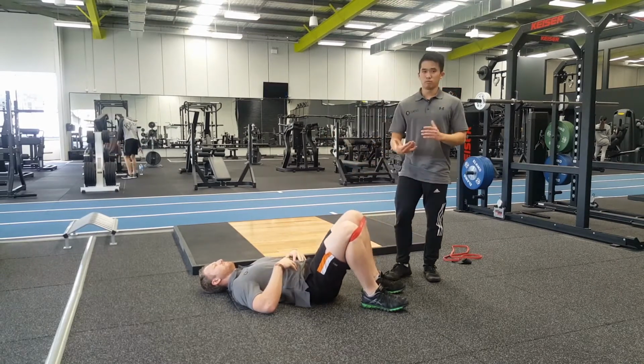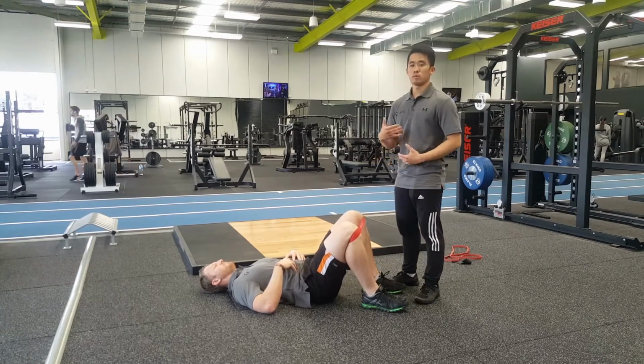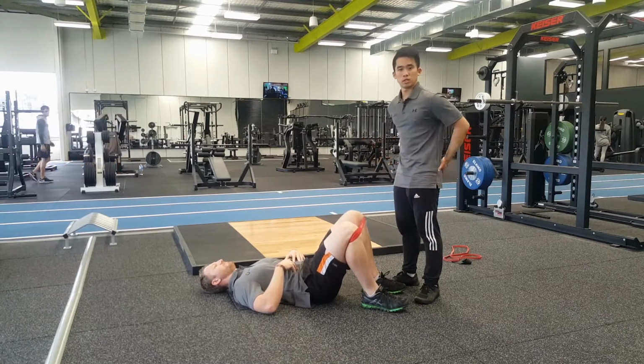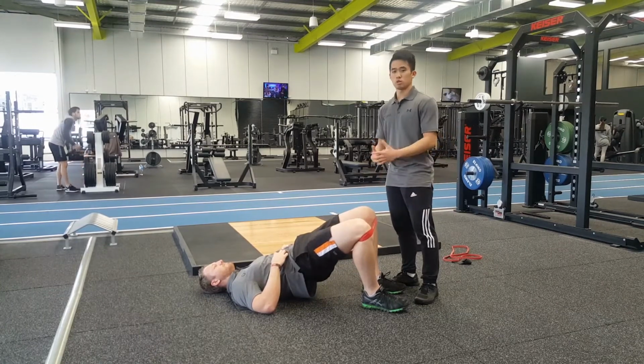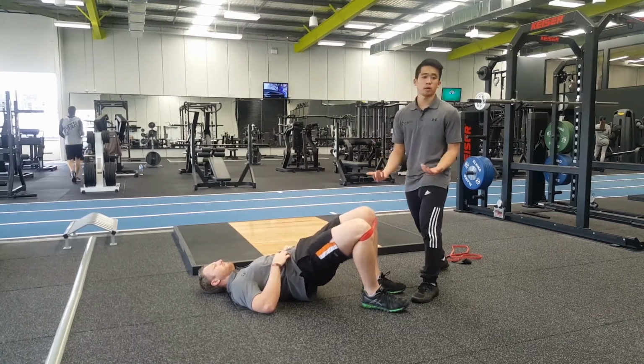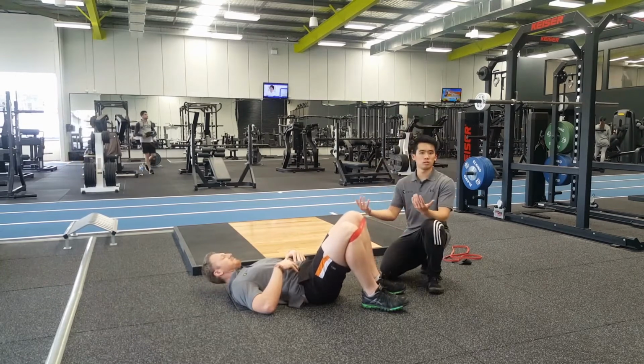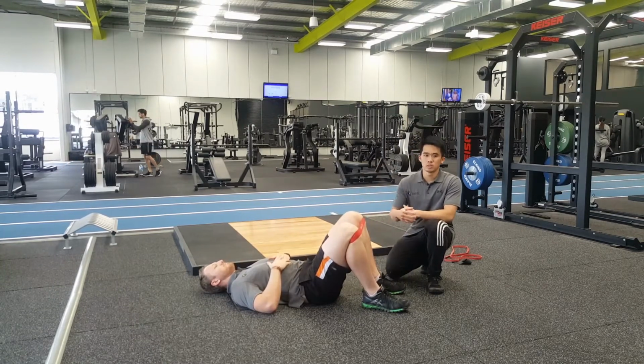Now, if you've not really used your glutes before, it might take a couple times for you to actually feel it in your glutes. You might start feeling it in your quads, your hamstrings, elsewhere. But practice makes perfect, so the more you do it, the better you get at it. So that's a glute bridge, pretty simple.